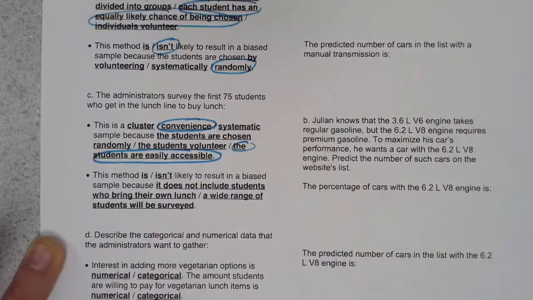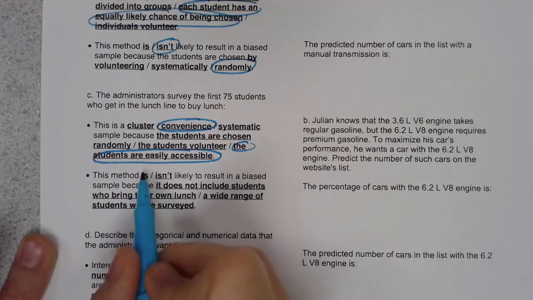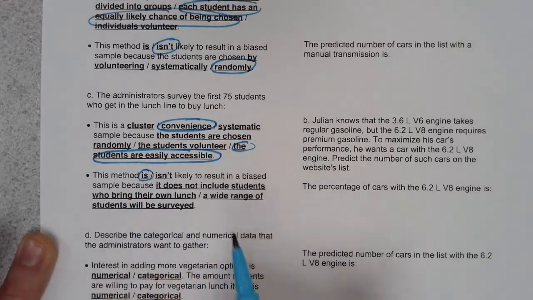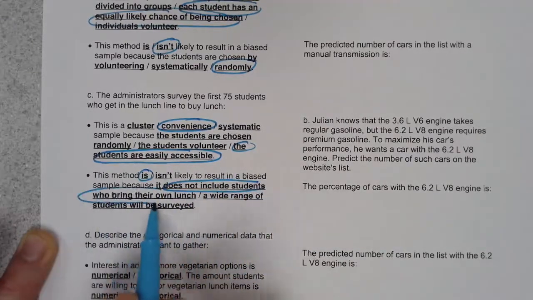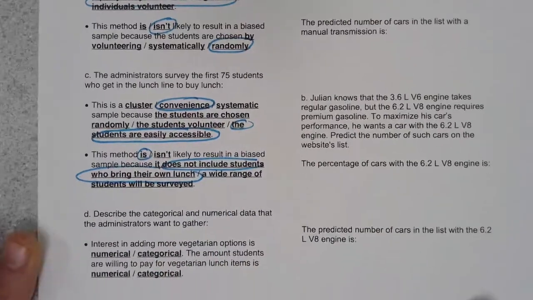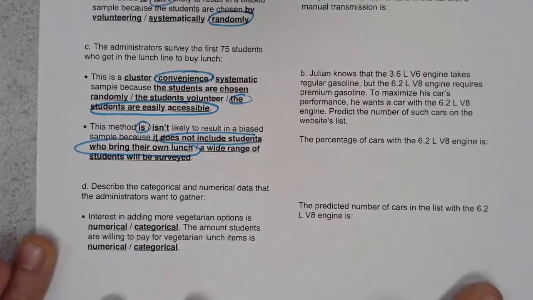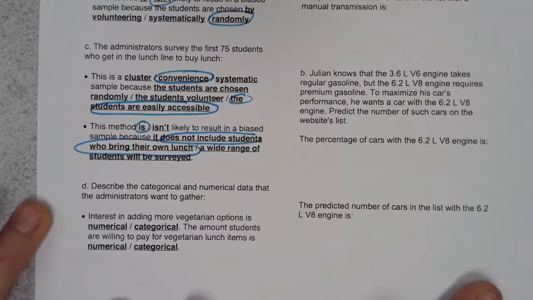And so you want to think about what's happening in this example. They're asking a question about what should be on the lunch menu. And so if they're asking people who are in line to buy lunch, you might want to consider that this method could result in a biased sample because it doesn't include students who bring their own lunch. What if there are students who bring their own lunch? Because the school doesn't offer enough vegetarian options, their opinions would not be included in the survey. So you want to think about differences there.